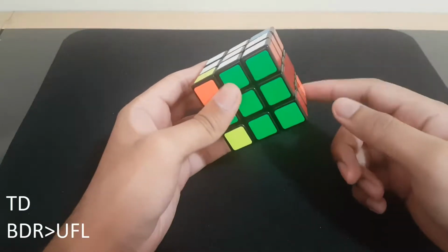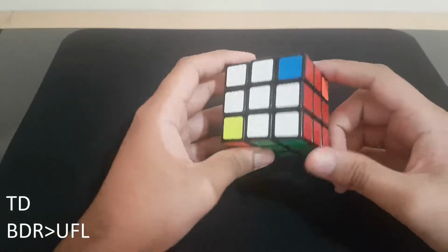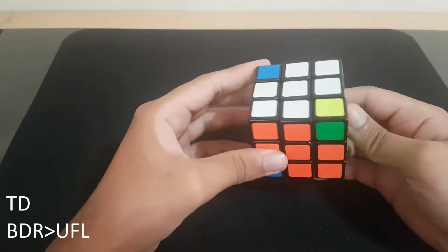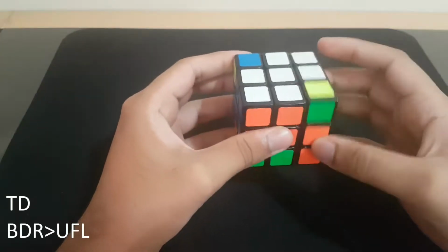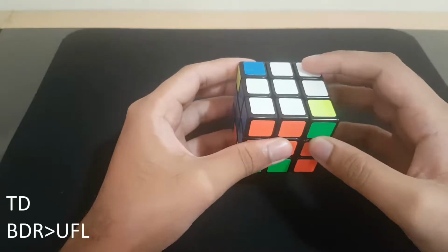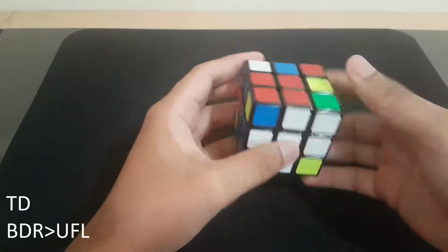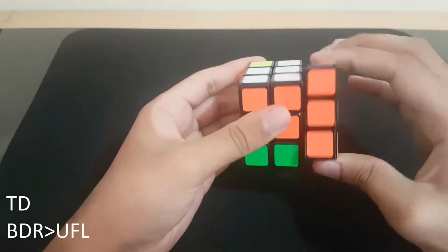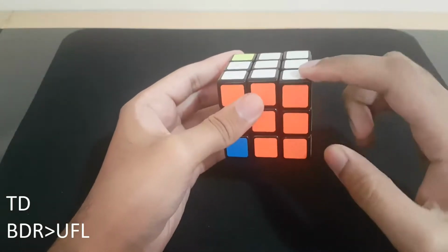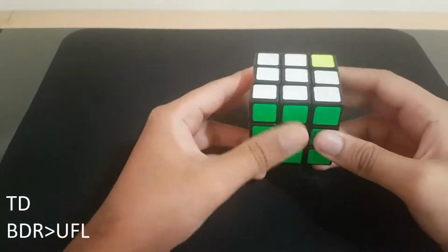So D is already there and T is down here, back here. So I'm just going to do a Y prime and then insert that. So down, move that over, up. That puts it there, and it's TD, so it's just a regular A algorithm. Then reverse the setup move, so put that down, take it back. D is solved and T is solved.